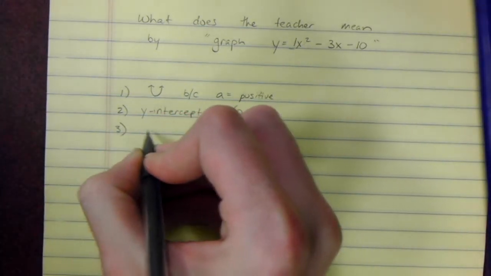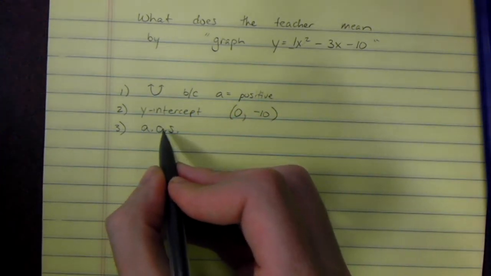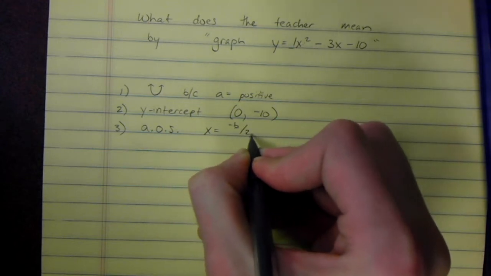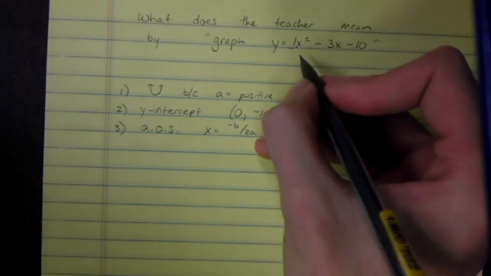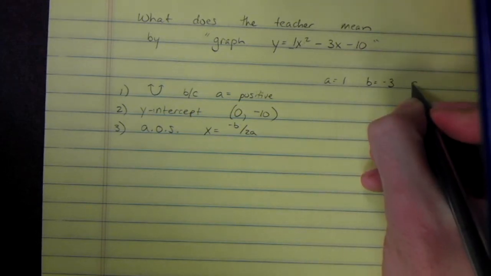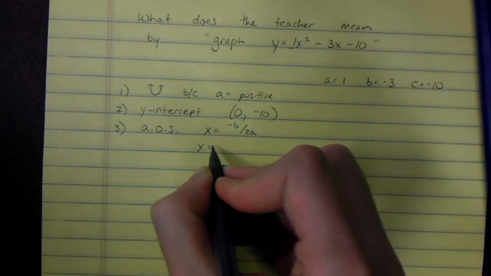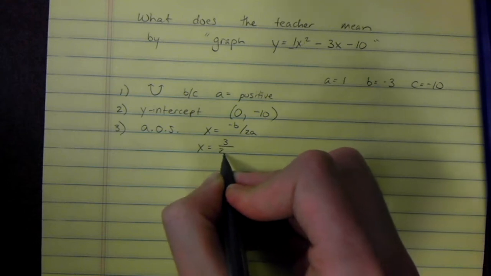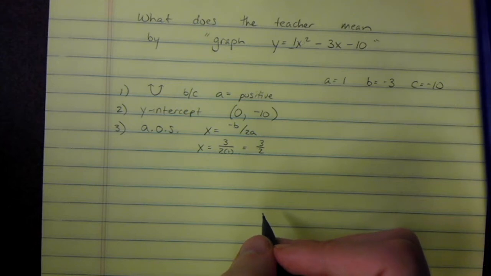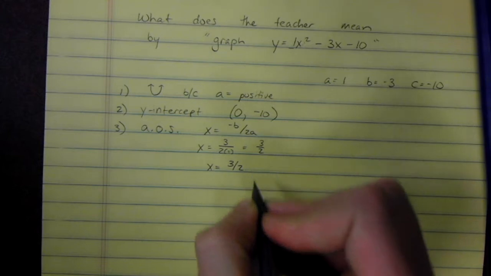Next thing, start by finding the axis of symmetry. The axis of symmetry is the equation x equals -b over 2a. In this case, notice that a is 1, b is -3, and c is -10. So plugging in what you have, x equals 3 over 2 times 1. You get 3/2. So the axis of symmetry is the equation x equals 3/2.